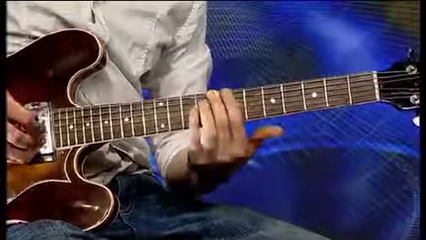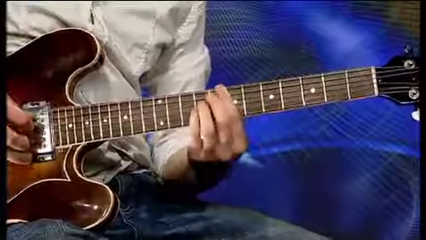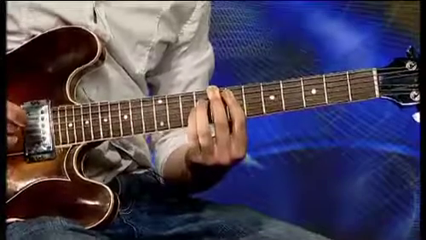We're going to have the root and the 7th still, but this time the 3rd here is going to move up to here. So therefore you can hear that both these voicings obviously contain the same notes but in different orders, and because of this each one has a slightly different character, even though they do have the same overall colour.